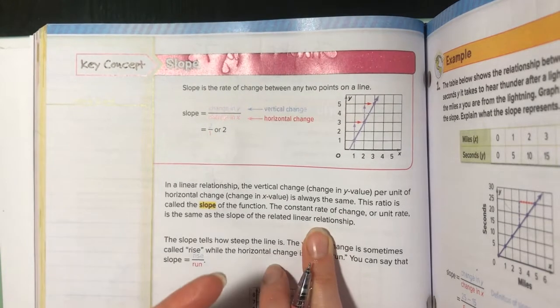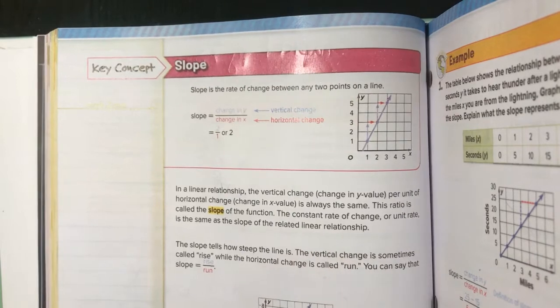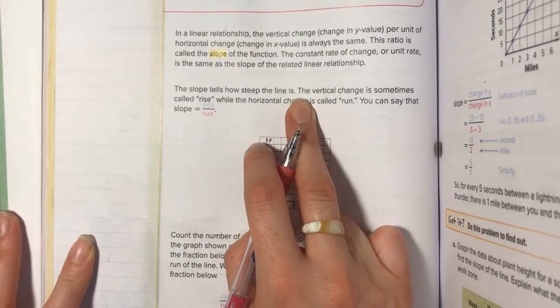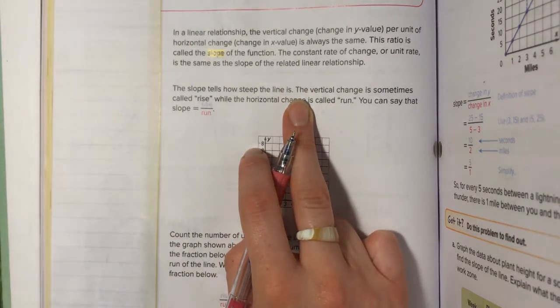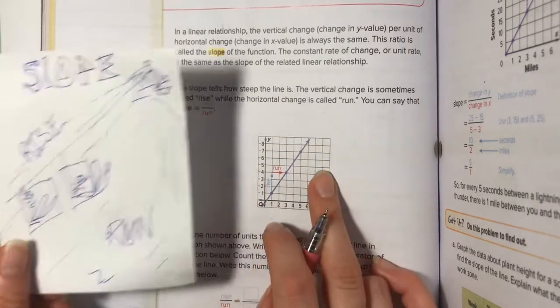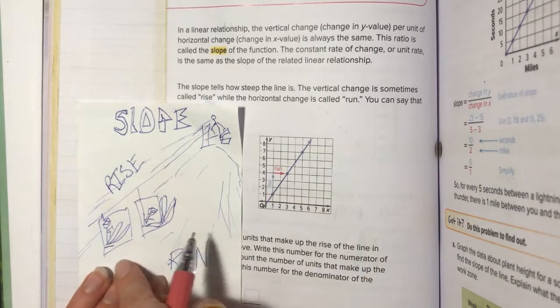So constant rate of change, unit rate, slope, they're all basically the same thing. Slope tells how steep the line is. The vertical change is sometimes called the rise, while the horizontal is called the run. You can say rise over run, just like we talked about, rise over the run.